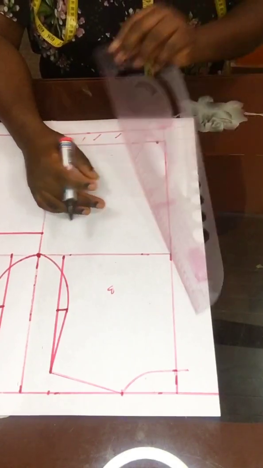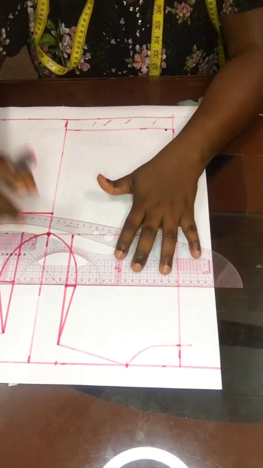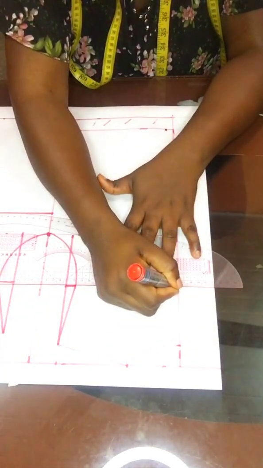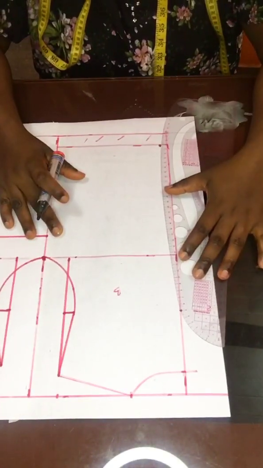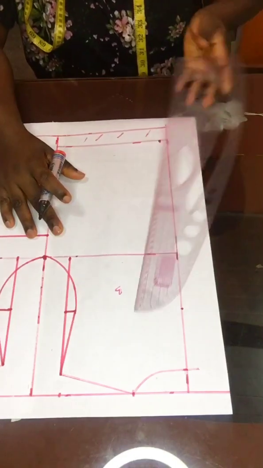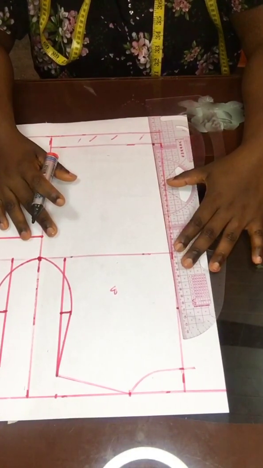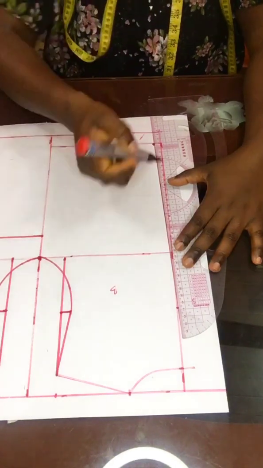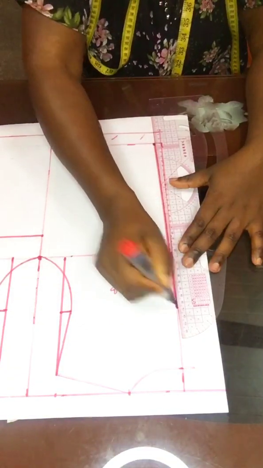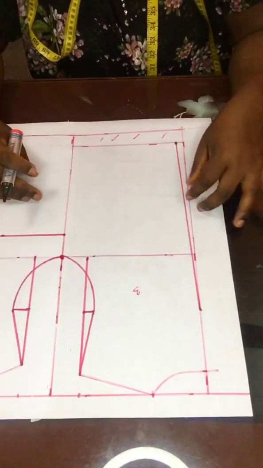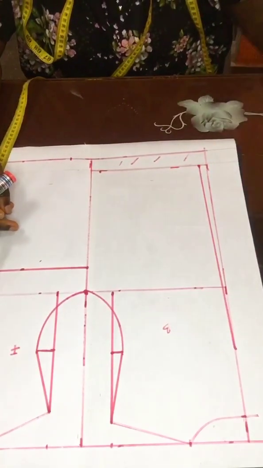Then place your ruler here and get this point here, make a dot. Then using your straight ruler, I like using a straight ruler for this, place your straight ruler like so and connect from that ½ inch you entered up to here, and this automatically tightens the back. Now let's take our waist measurement.